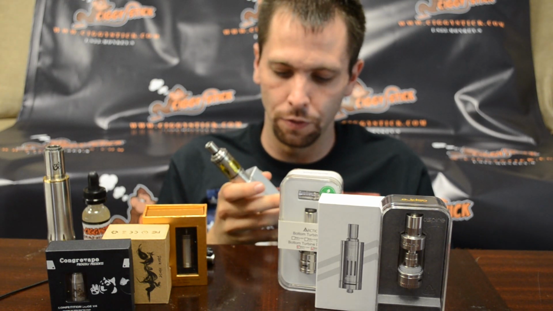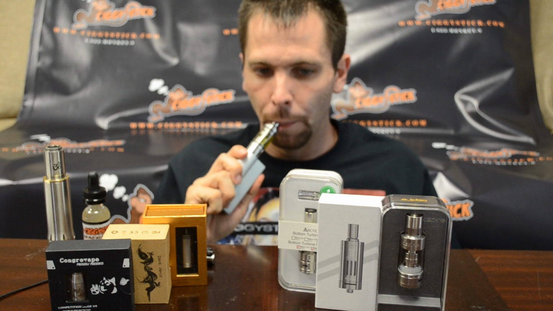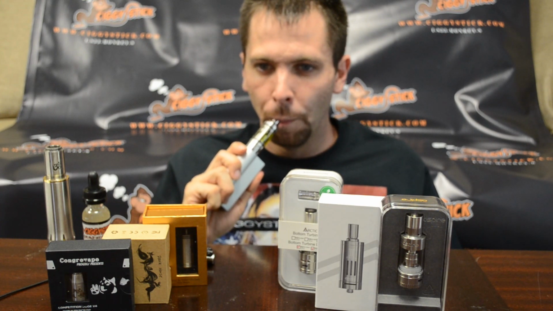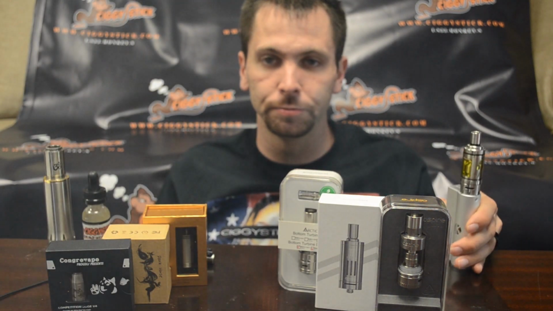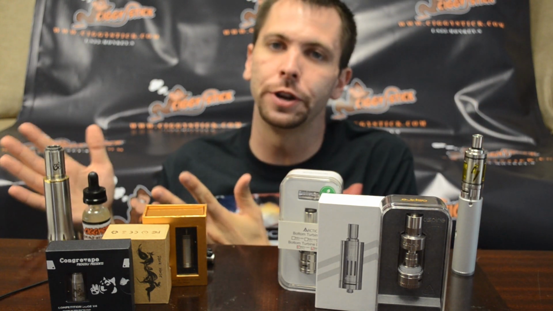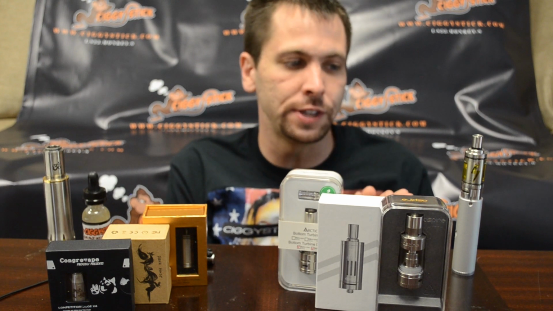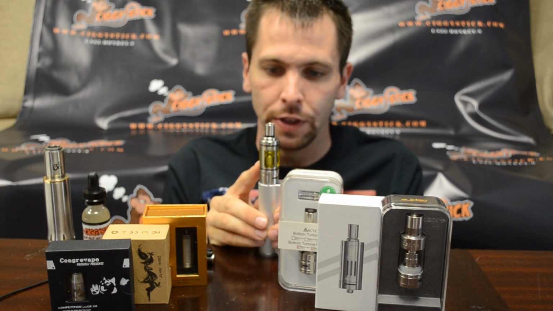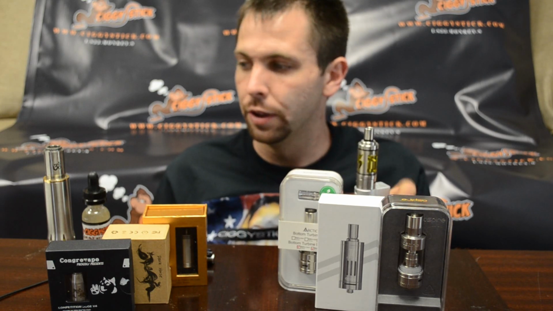This is the Morph tank. It still blows big clouds, but it's not super crazy like an RDA. You can also build coils in RBA sections in these. The Morph tank comes with an RBA section, so you can build your own coil on it and have it at whatever resistance you want and vape that, if that's what you want.